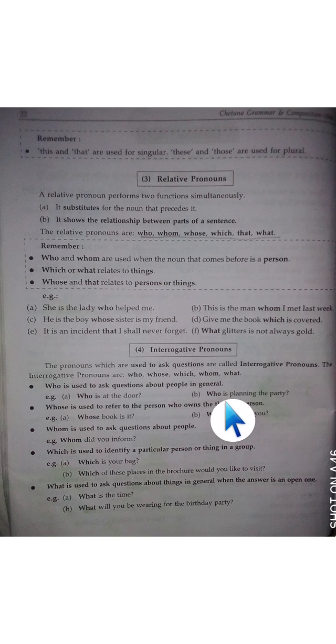So we should use whom to ask questions about people. Whom did you inform, means किसको. Okay, किसको इन्फॉर्म करके आए हो, example. So the point to remember is that you should always keep in mind who, whose, which, whom. If the sentence starts with these words and has a question mark at the end, it is an interrogative pronoun.